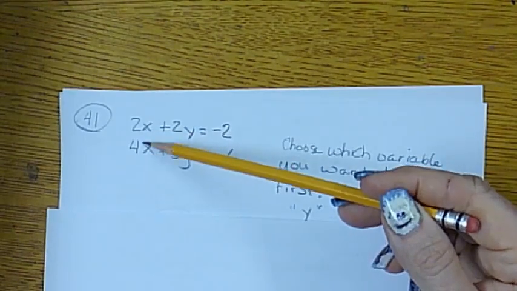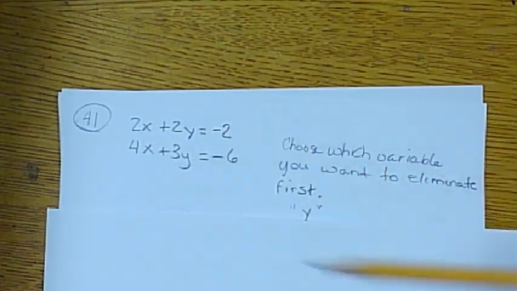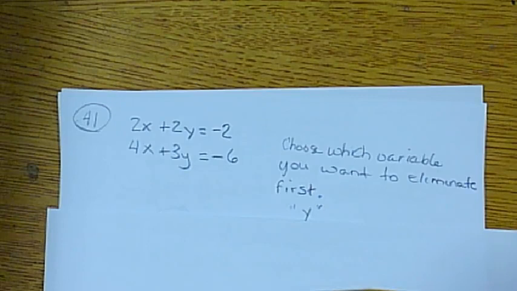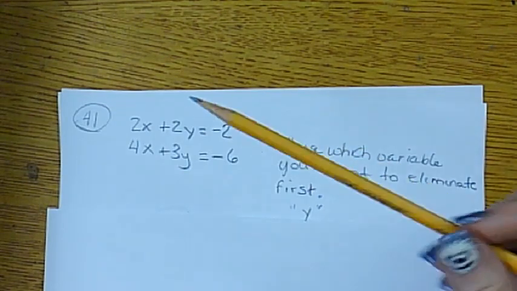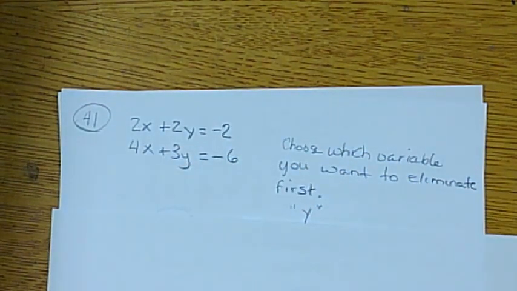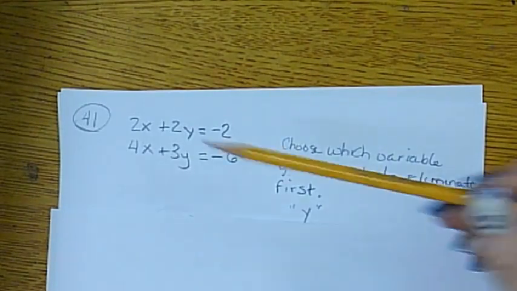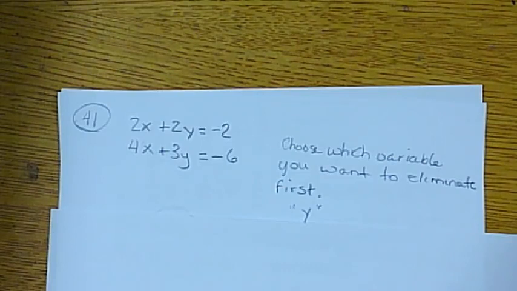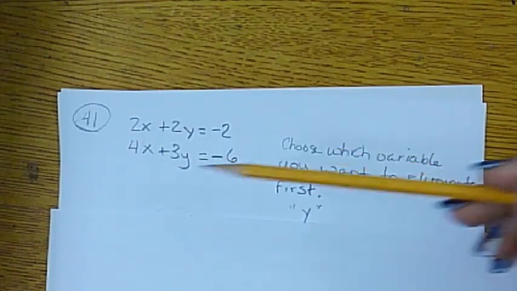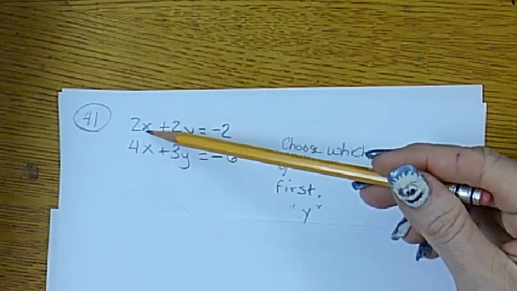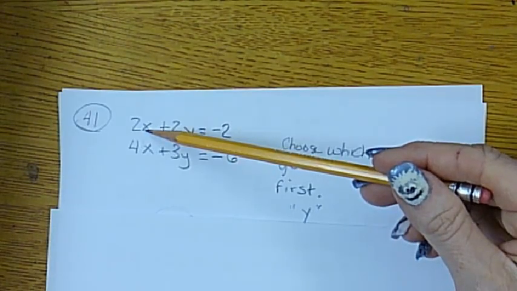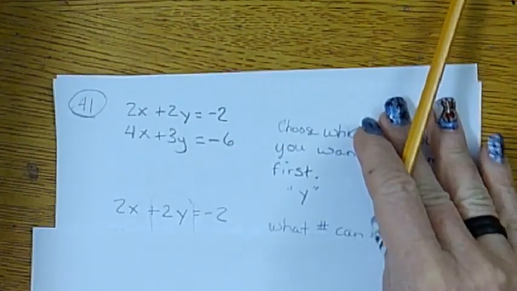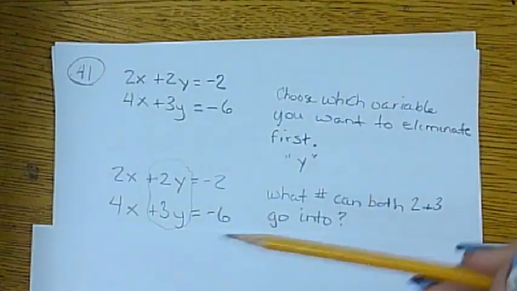Neither one of my x's are a same number, neither one of my y's are a same number. So we need to get them to be the same number, and you just choose, because you have to solve for both x and y, which one you want to get rid of. You can choose to get rid of the x's, or you can choose to get rid of the y's. But whatever one you're choosing, we're going to have to get them to be the same number, and then one of them needs to be a negative. In mine, I chose to get rid of the y's first.